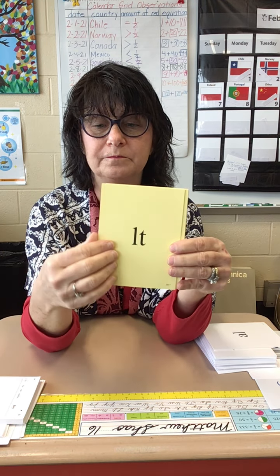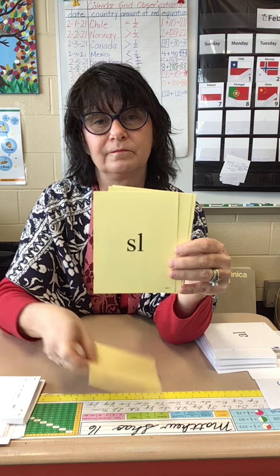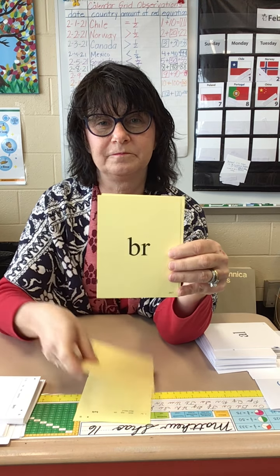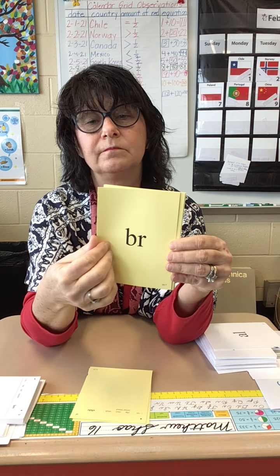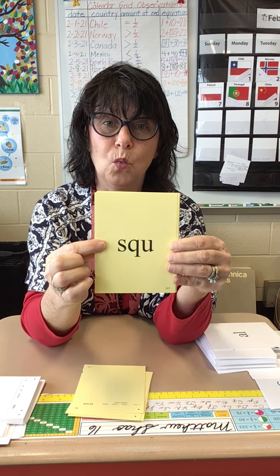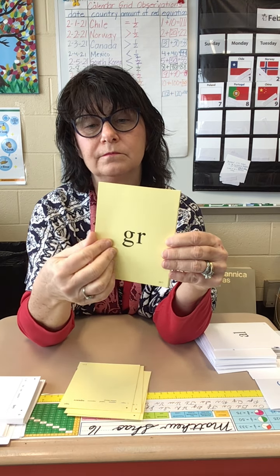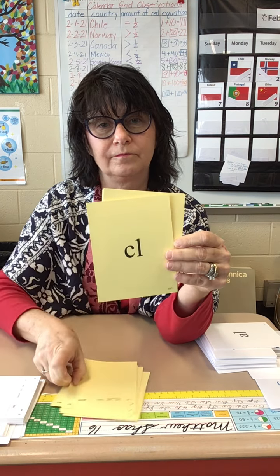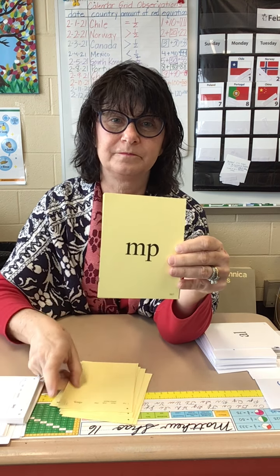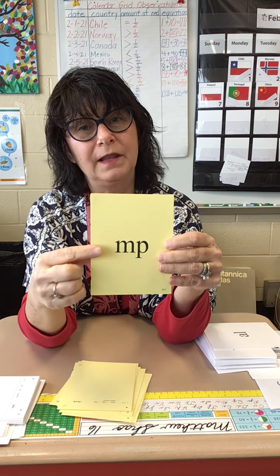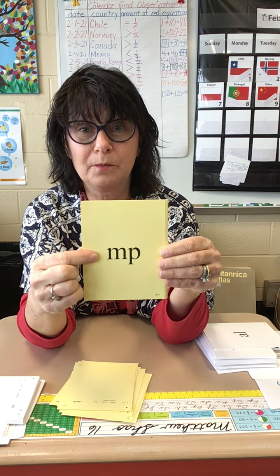Very good. All right, let's do some consonant blends, which means that you have consonants together that kind of help each other make this sound. Ult, sl, br, squ, gr, cl, ump. This would be like at the end of the word bump, bump.